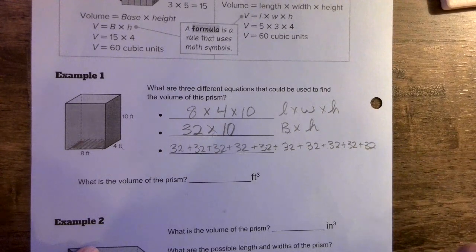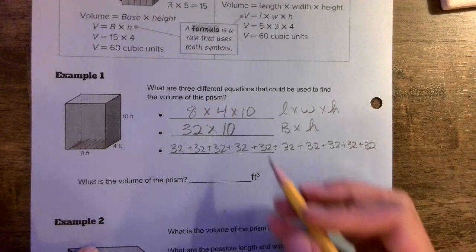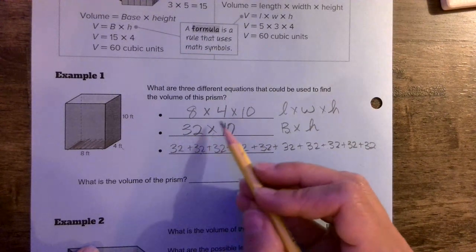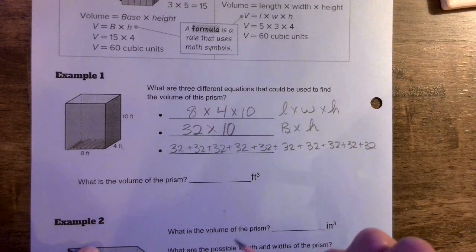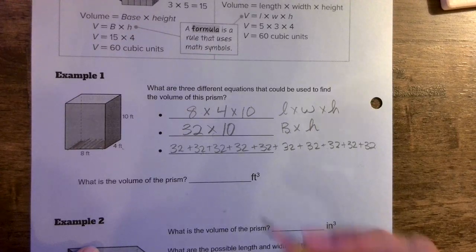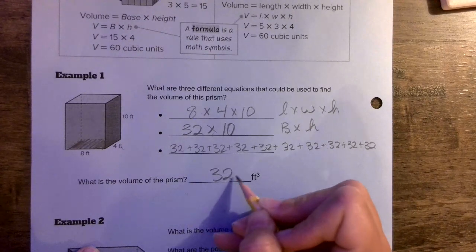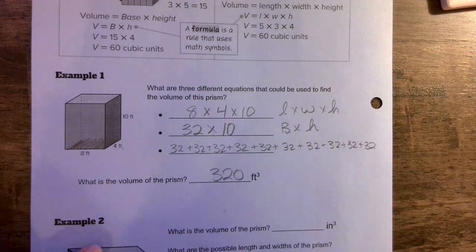Holy cow. Crazy. I'm even glad that we did this one because this is easy to do mentally, already calculated for us. So our answer is what? What's our volume? 320. Nice, easy mental math, right?